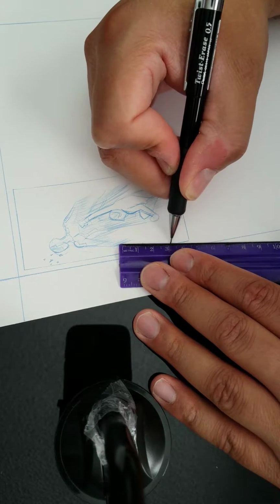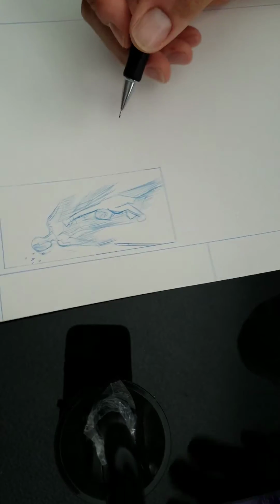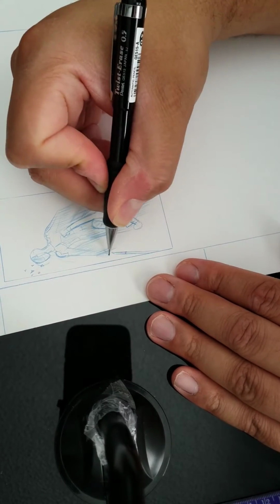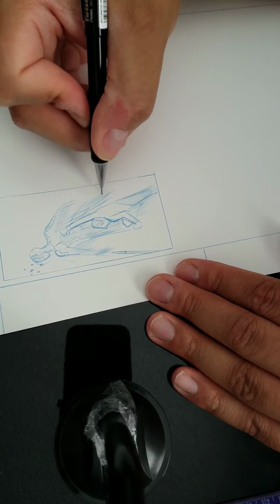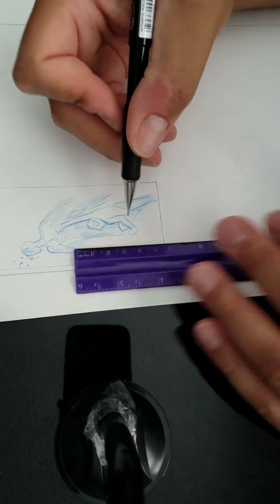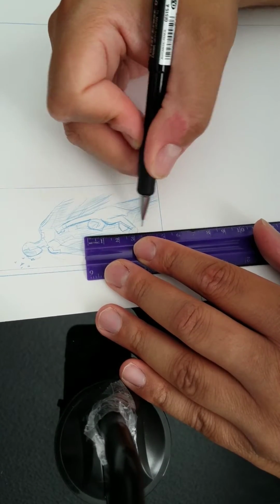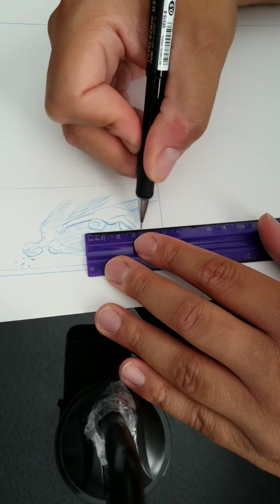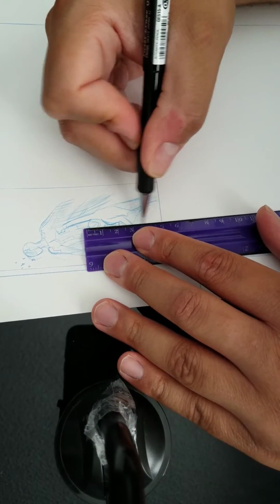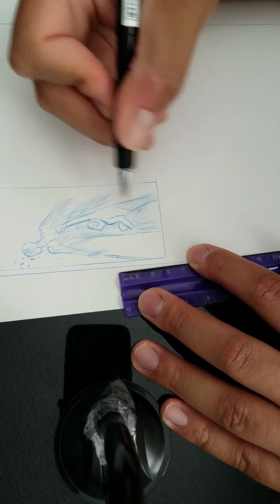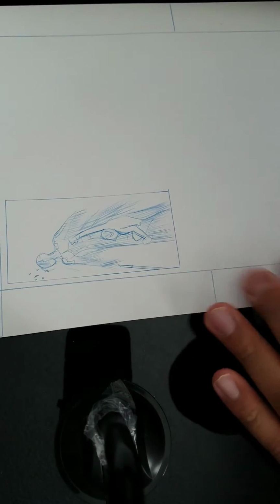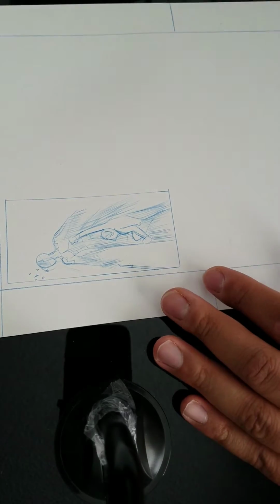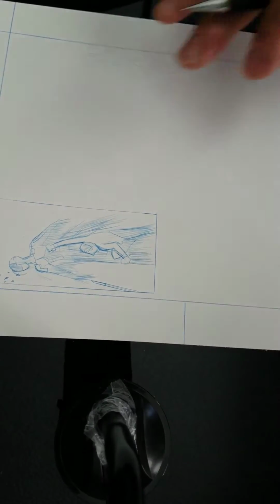And draw a low line to simulate the blade. Got hit so hard he dropped his sword. Bow! And you can mesh in the speed lines with everything else to give it more of an effect that he got hit really hard. Boom. Alright, so that's one.